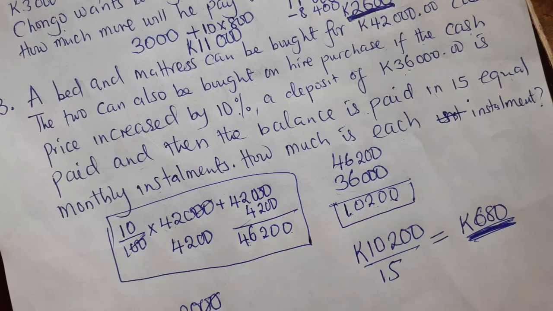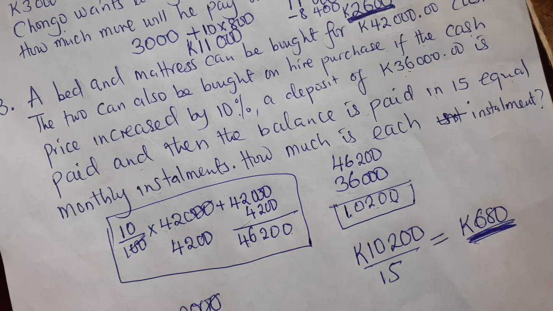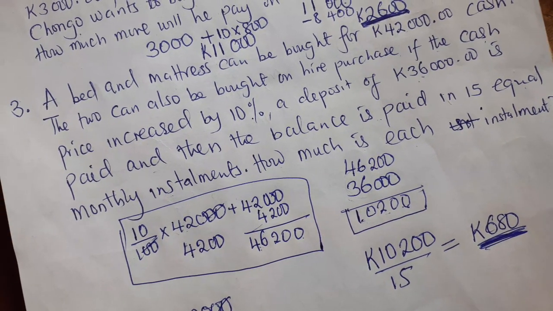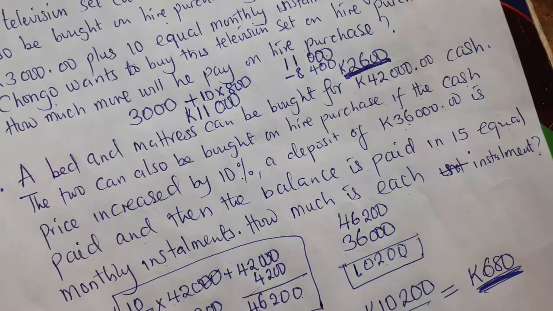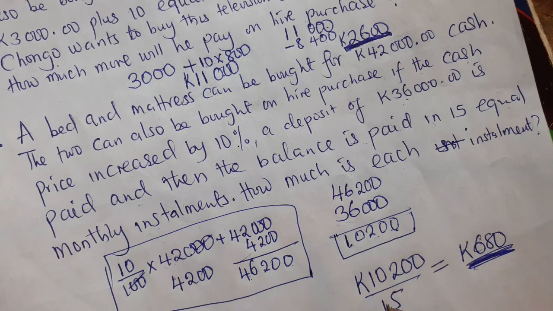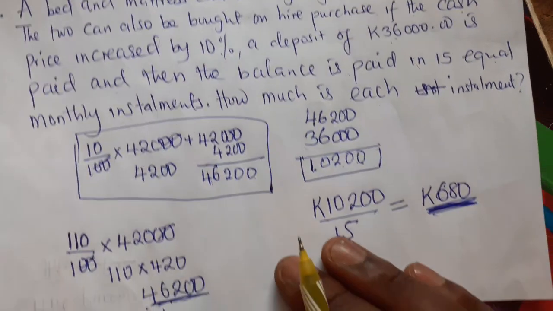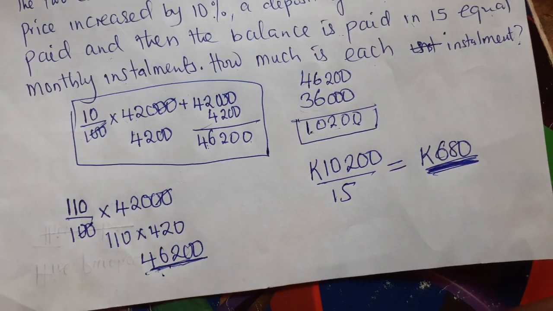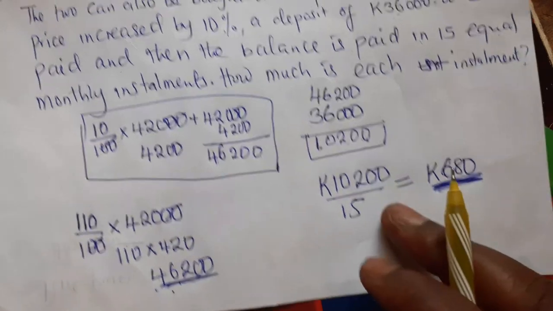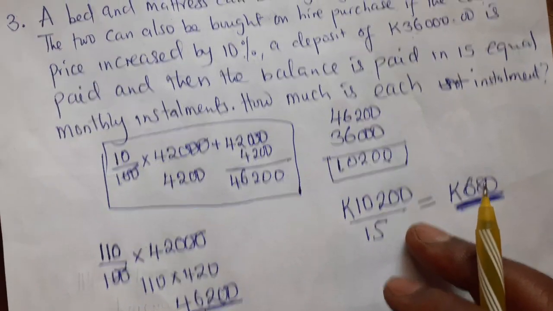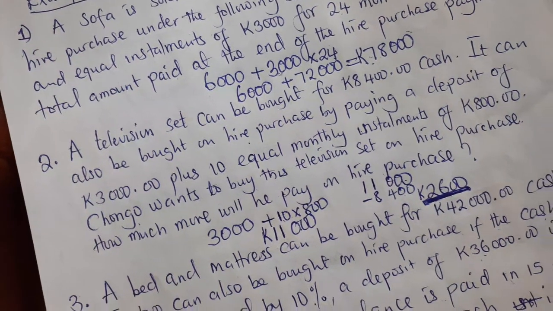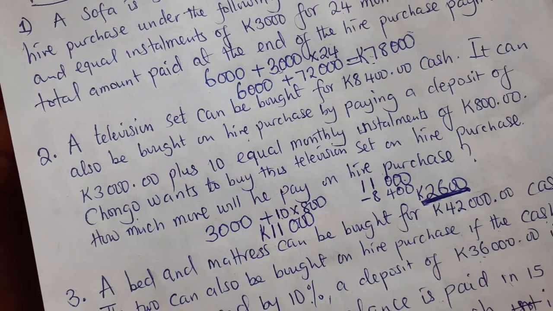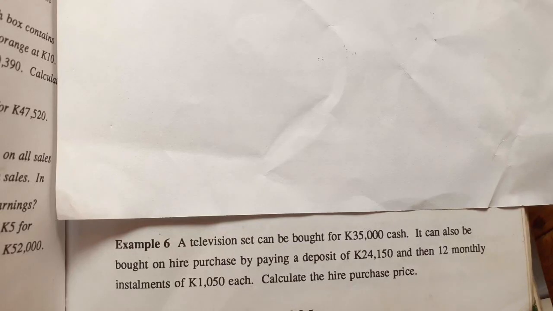So it's the question of you understanding what is needed here. I hope I have managed to explain and you've understood these three examples. You shouldn't fail to answer any question on hire purchase. First of all, you should understand what hire purchase is. So let me give you questions for the exercise. Okay, so this is the first question.